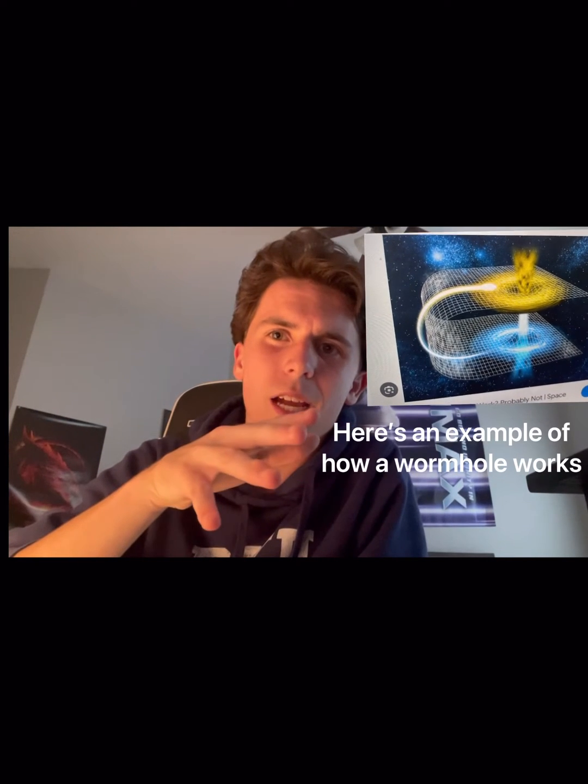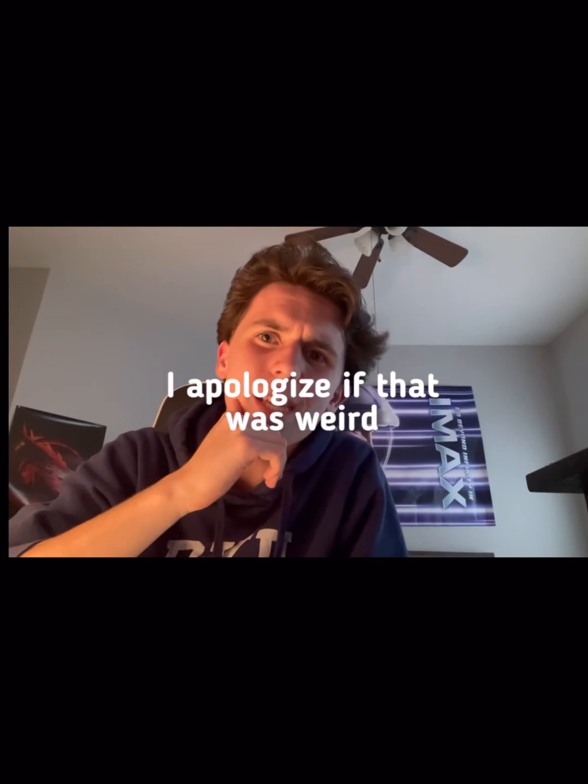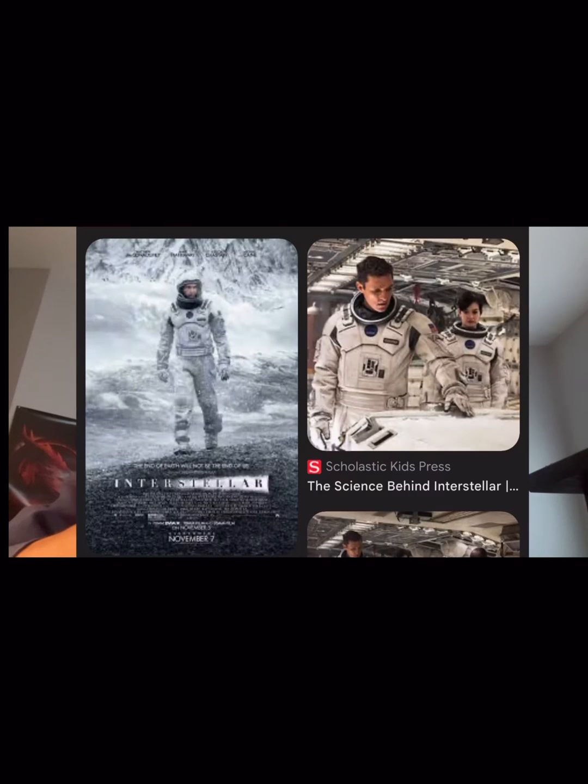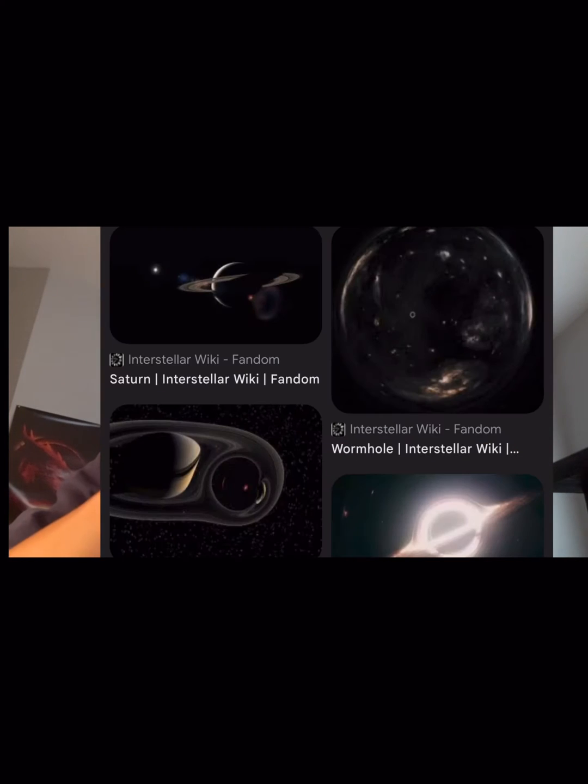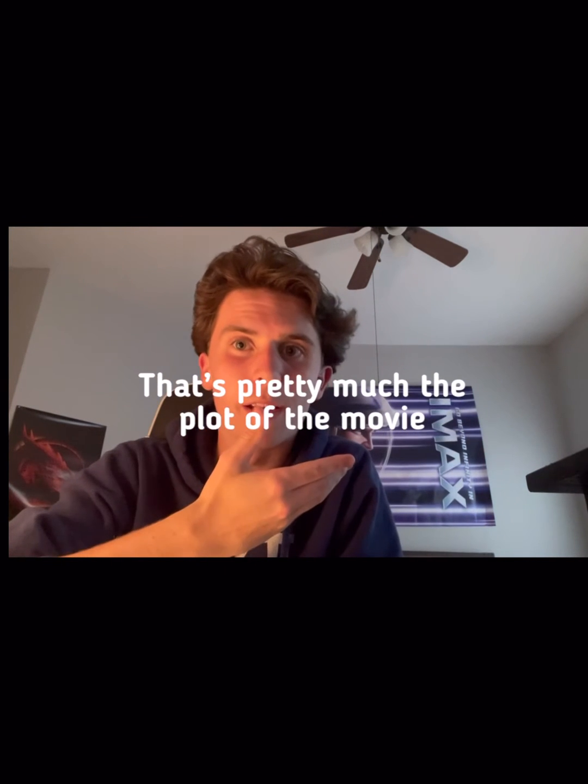Traveling from one of these points to the other would normally take light years. In contrast, the effects of traveling through a wormhole make it possible for the journey to take minutes, if not seconds. Now, the theory is actually shown in Interstellar when the main astronauts travel through a wormhole near Saturn to a location that's light years away from the solar system in order to find a suitable new home for humanity.